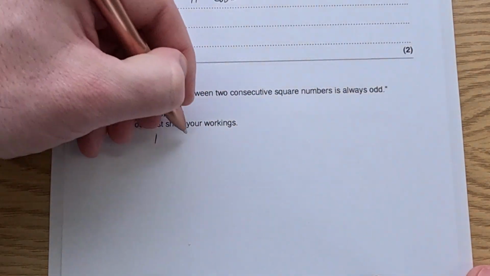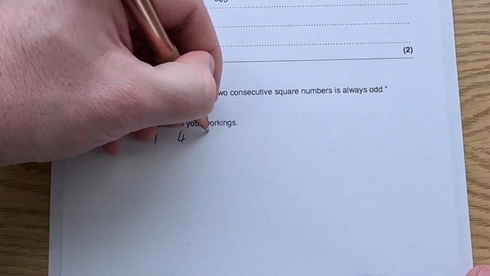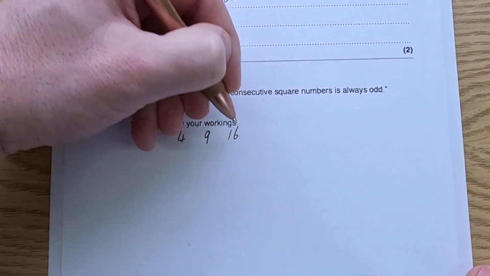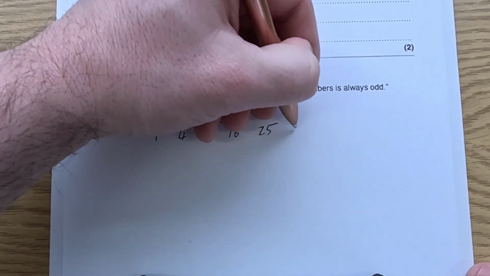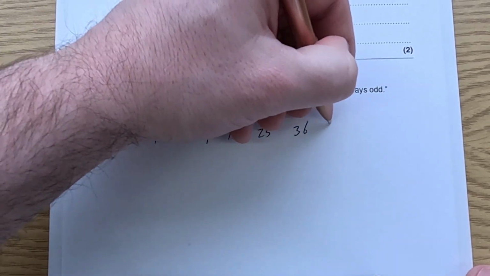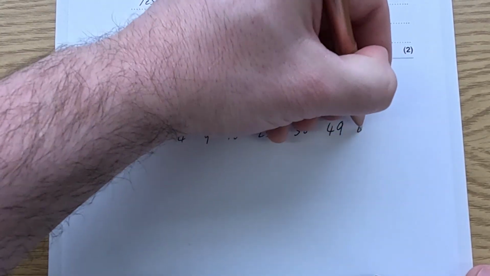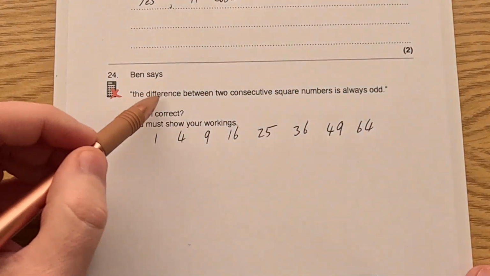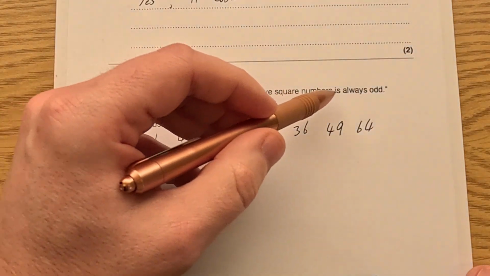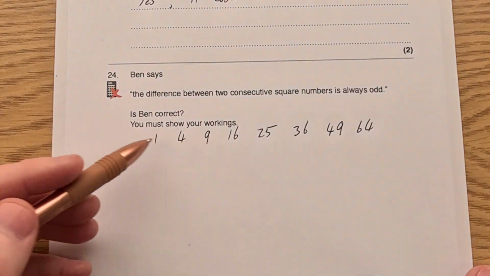So 1 times 1 is 1, 2 times 2 is 4, 3 times 3 is 9, 4 times 4 is 16, 5 times 5 is 25, 6 times 6 is 36, 7 times 7 is 49, 8 times 8 is 64, and so on. Now Ben's saying the difference between two consecutive square numbers is always odd. So let's find the difference between these square numbers.